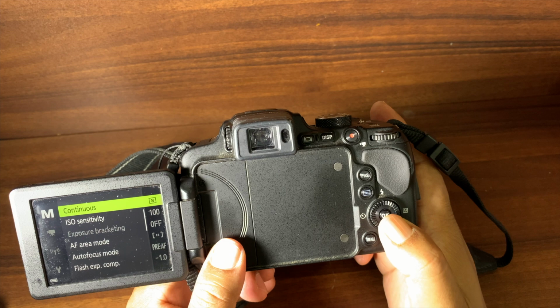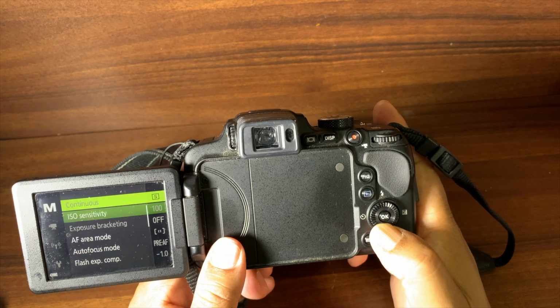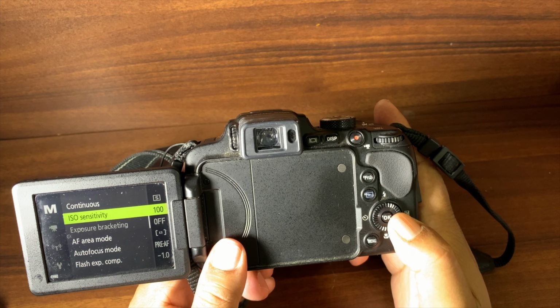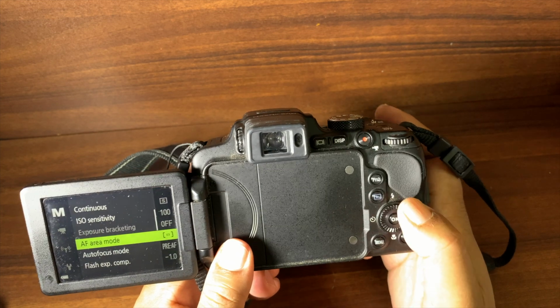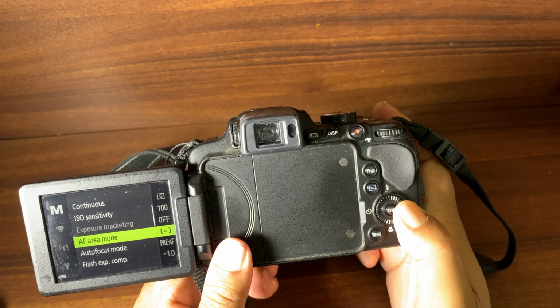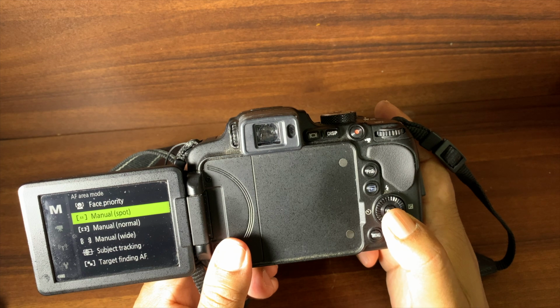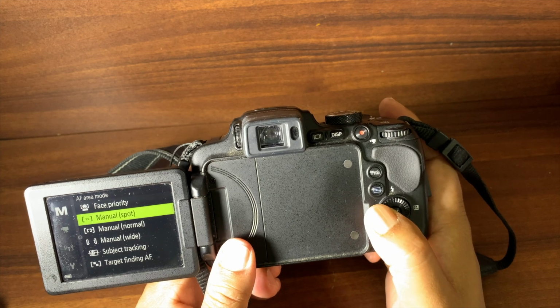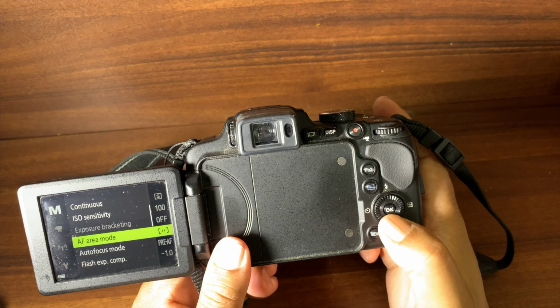Next, drive mode, I have selected single shot. Next, ISO sensitivity, I always keep it to 100 for maximum quality and lowest noise. Now there is no option for exposure bracketing here. Now AF mode. There are several options, but I have seen the spot mode is the most accurate of all when you shoot macro. So I have selected spot here.